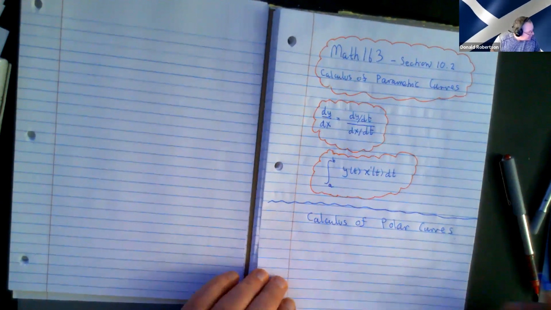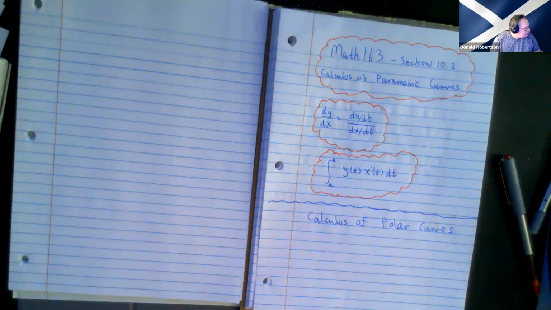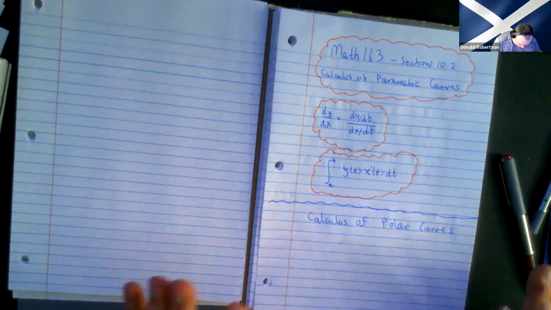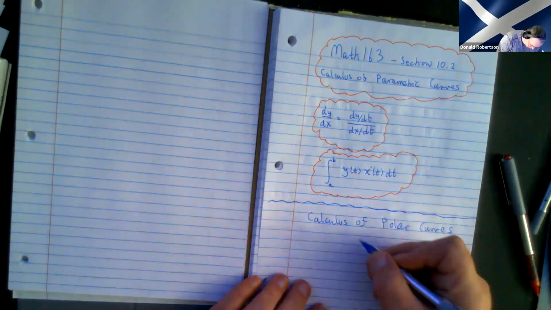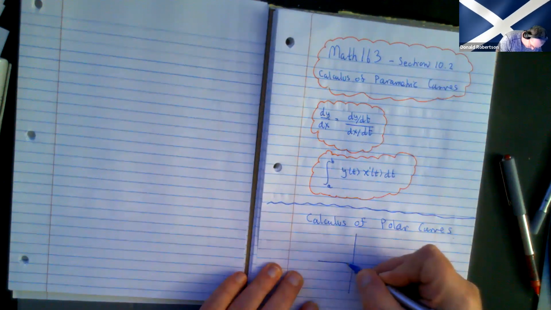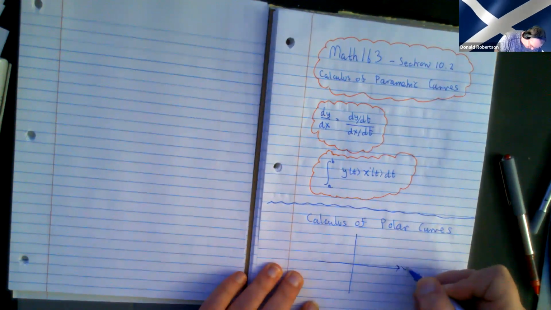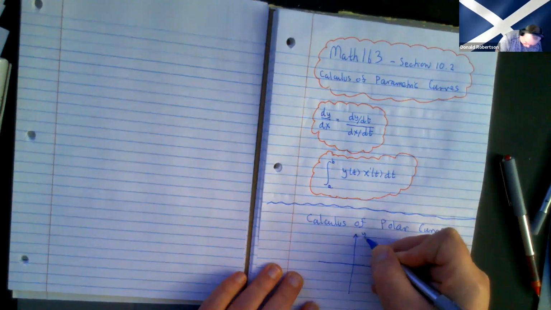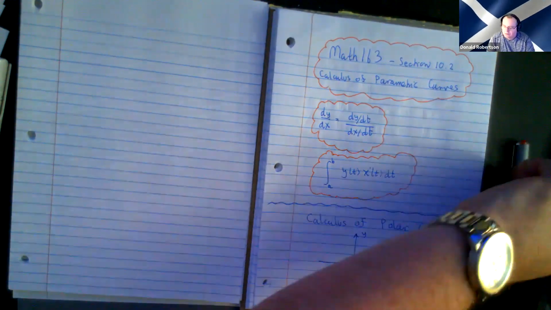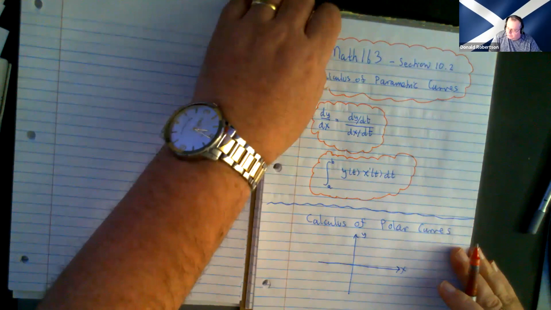So before we even get into that, I think it'd be a good idea for us to talk about what polar curves are. It's something that you should have met towards the end of calc 142, pre-calc 2.